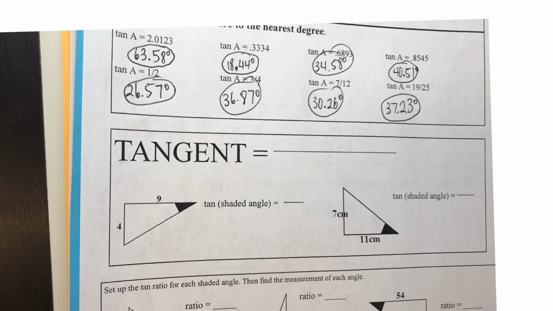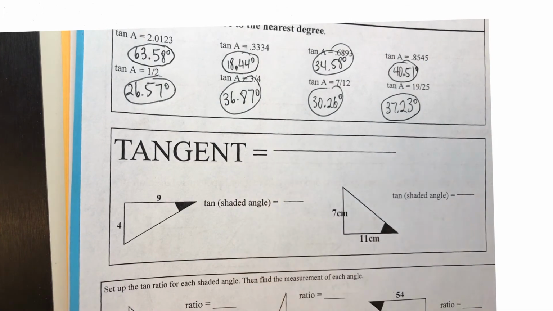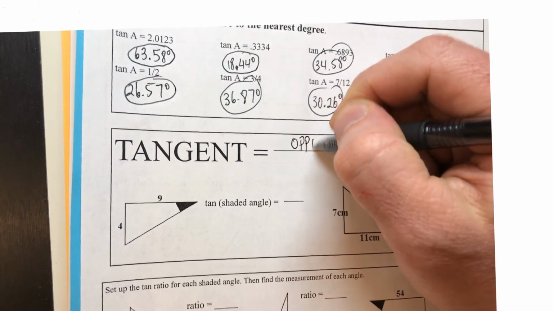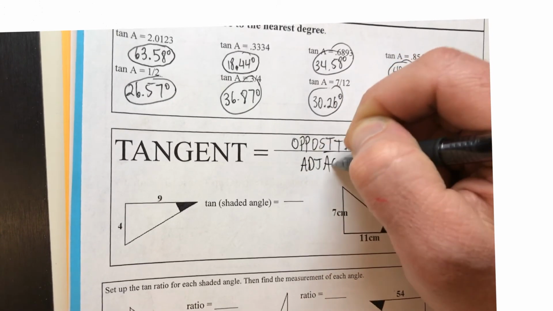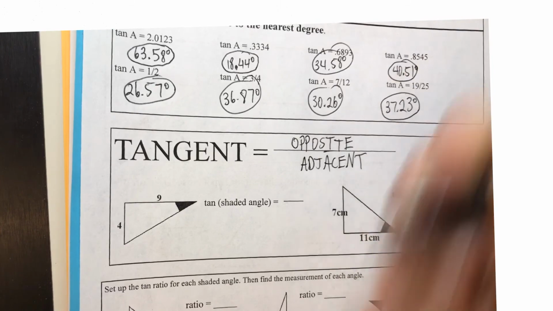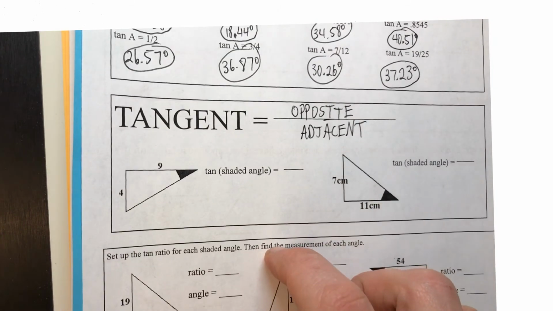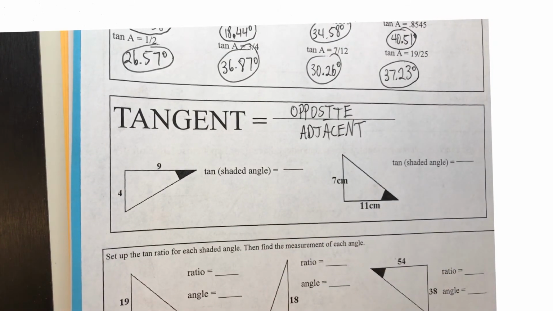Okay, so the tangent function is always opposite over adjacent. Always opposite over adjacent. From the angle you're looking at, the tangent is always the length of the opposite side over the length of the adjacent side.